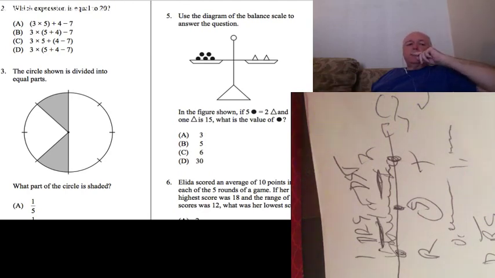Or maybe you're not even using PEMDAS and you don't know what you're doing. Okay? So C, we do parens first. We get 4 minus 7, we get minus 3. Then we do multiplication, so we have 15 plus minus 3, and we get 12, so that's not it. And D has 5 plus 4 minus 7 in parens. We do plus and minus left to right. So we have 5 plus 4 is 9, minus 7 is 2, and then 3 times 2, we get 6. Okay?